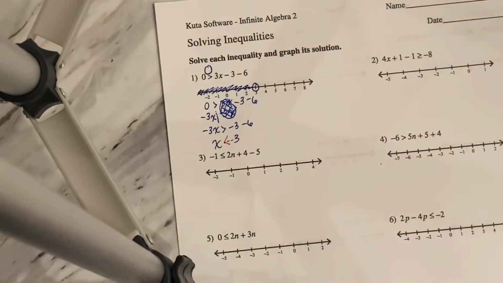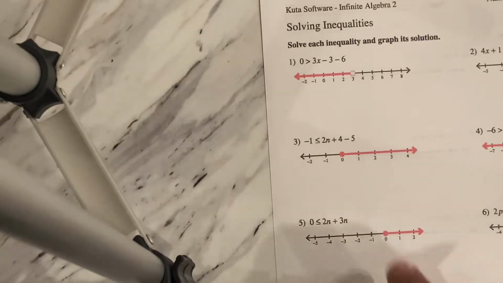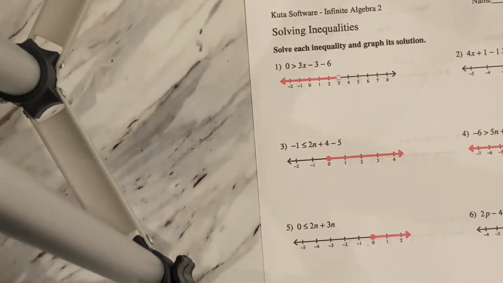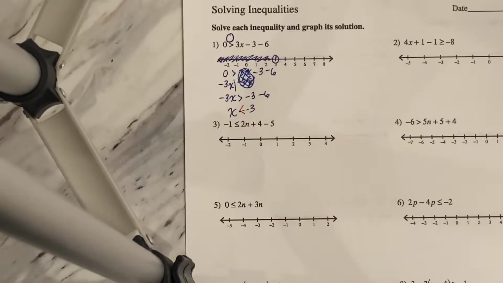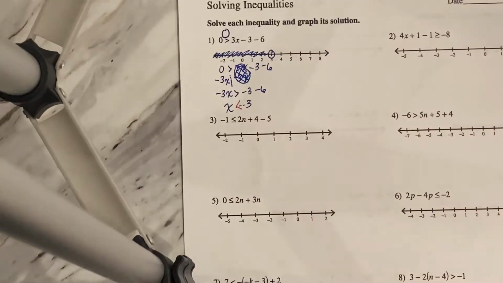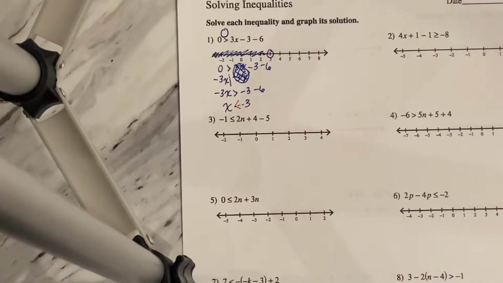And then of course I can double check my answer. Looking at the back, looks like I did it great. Open circle and everything, looks gorgeous. Let's probably do this example and this example, 2 more, and everything else you do want to try on your own. Jump into number 2, going in order.